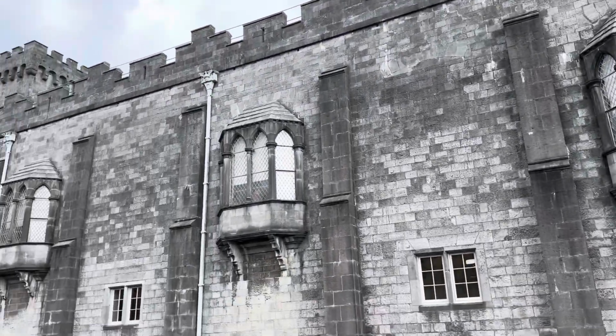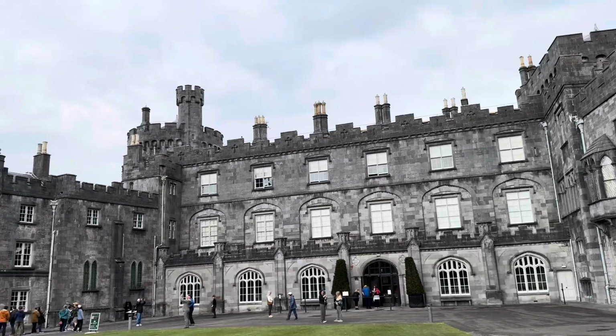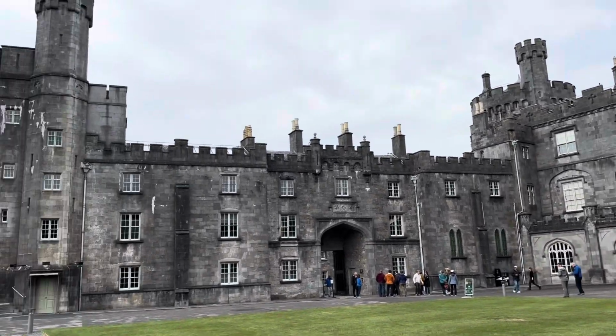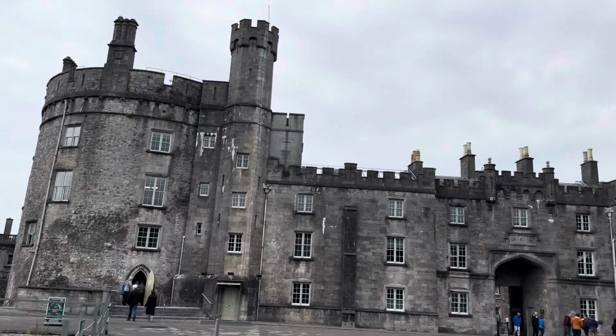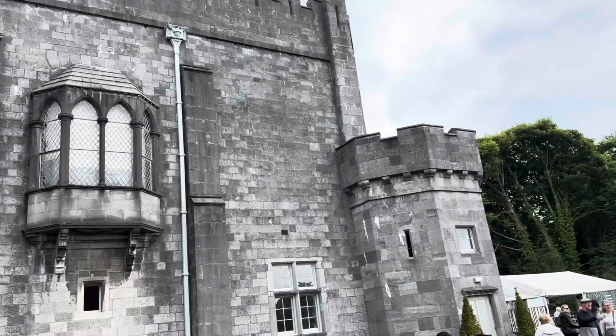Alright, finally come outside, everybody. Finally come outside on the temple, because they have to schedule the lunch. Castle. This is West Town, Middle Town, East Town.